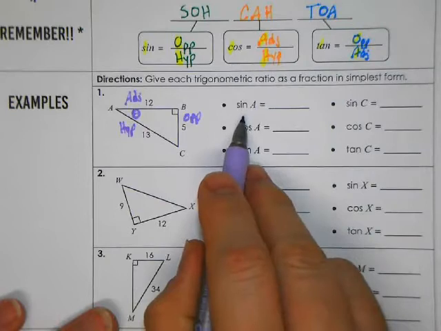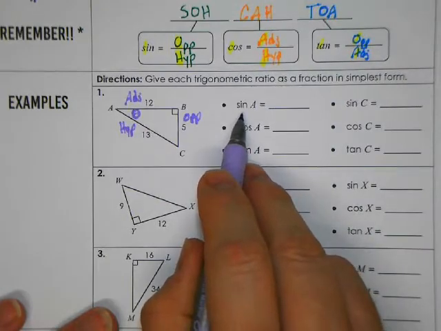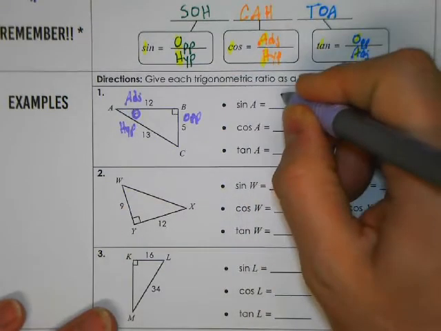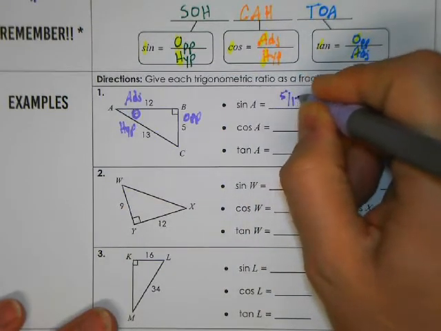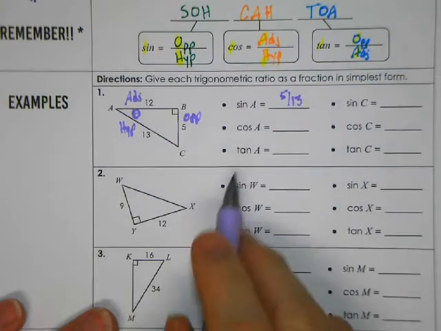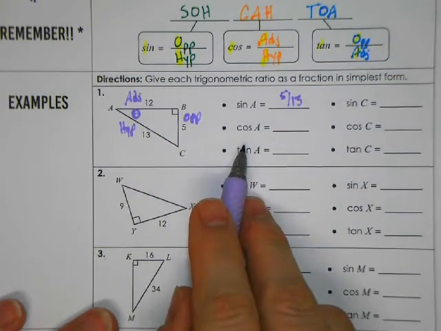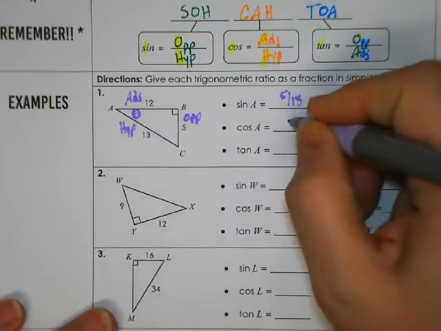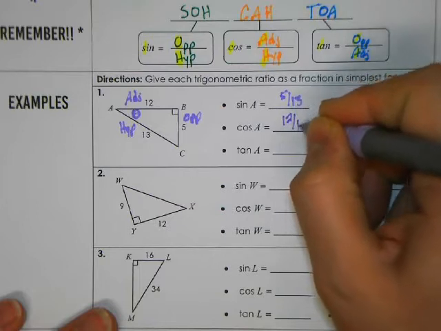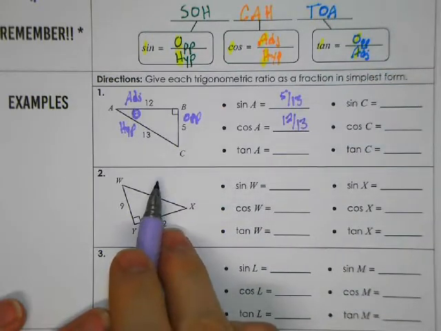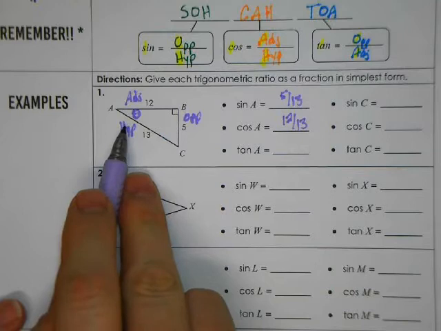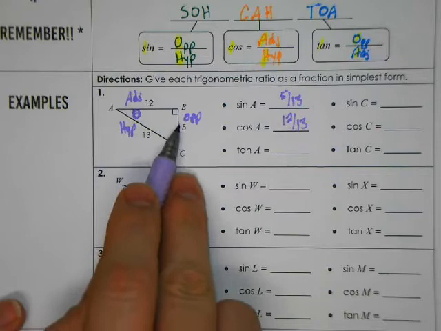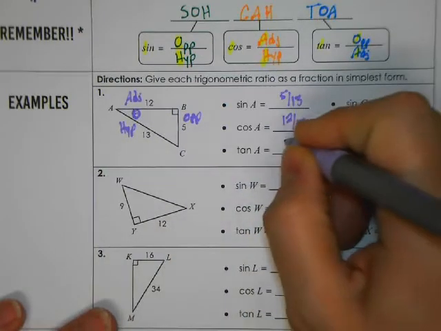So if I'm looking at the ratio for sine of A, sine is opposite over hypotenuse, that would be 5 over 13 in this case. Cosine of A is the ratio of the adjacent side to the hypotenuse, so in this case, that would be 12 over 13. And the tangent ratio is the opposite side to the adjacent side, so from this angle, that would give me 5 over 12.